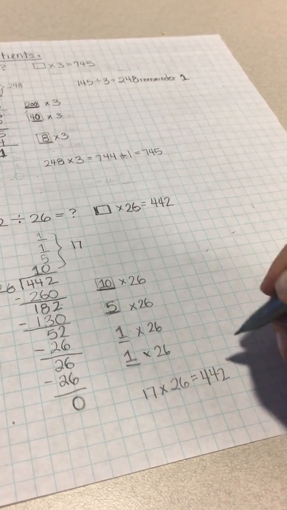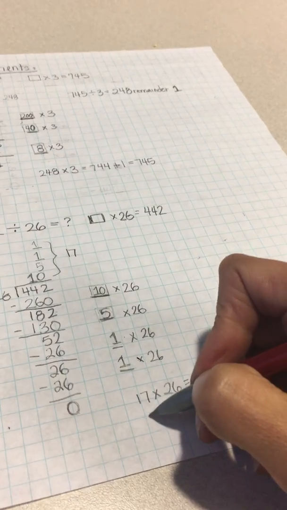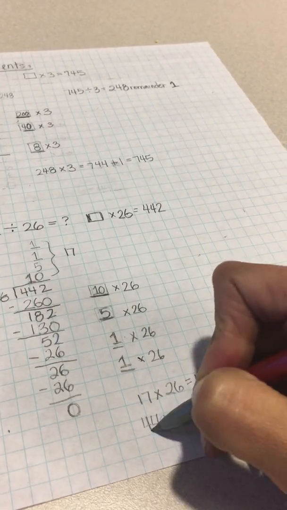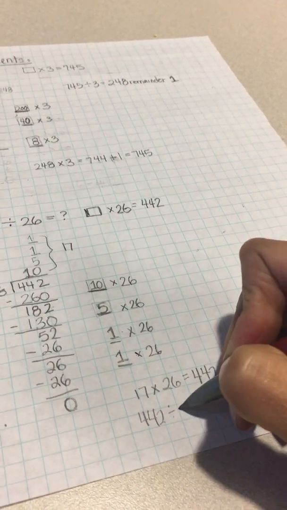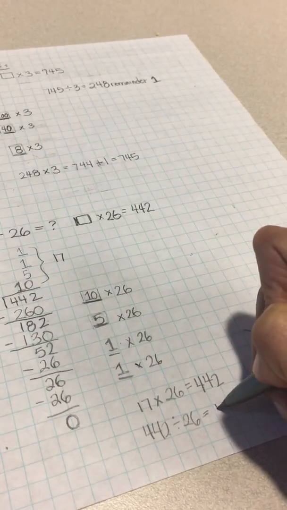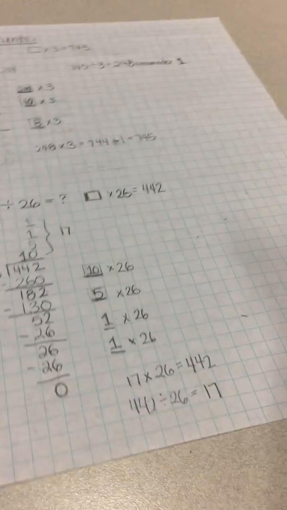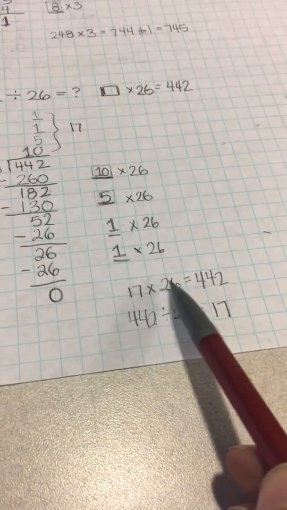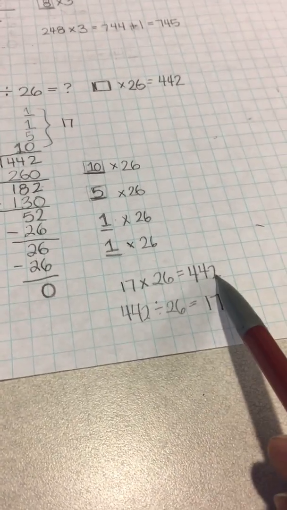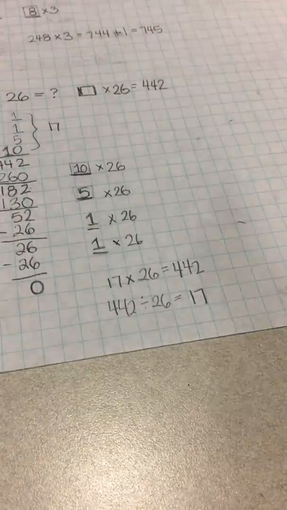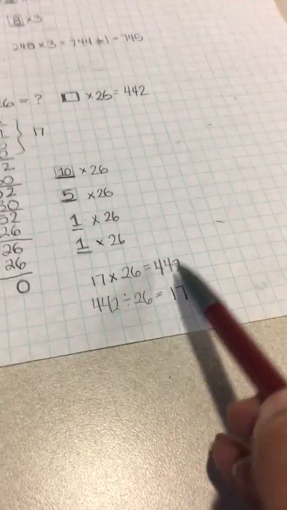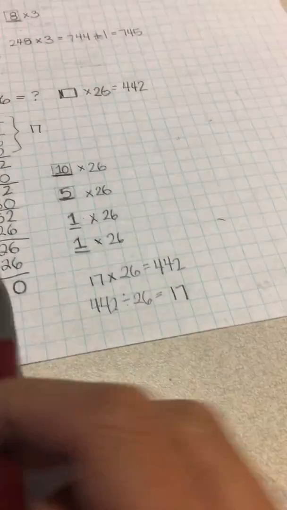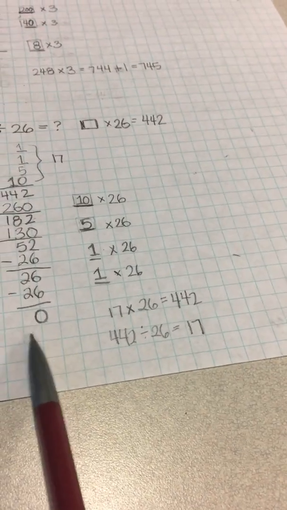So therefore, the quotient of 442 and 26 is 17. So if I did 17 times 26, I would get 442. I wouldn't have to add any kind of remainder to get the actual value, 442. So in this case, there's no remainder.